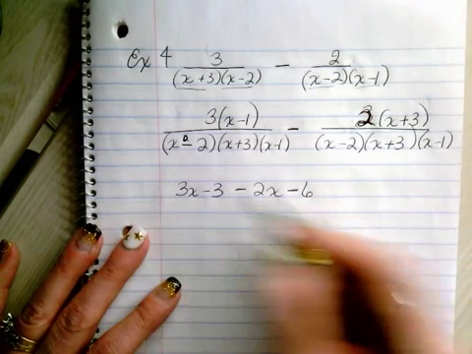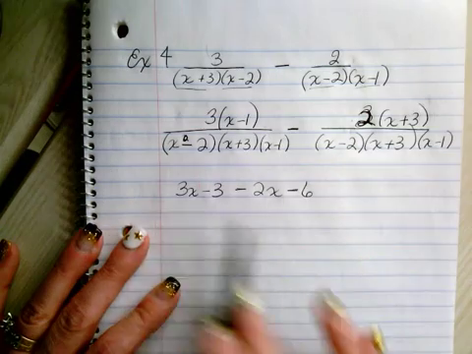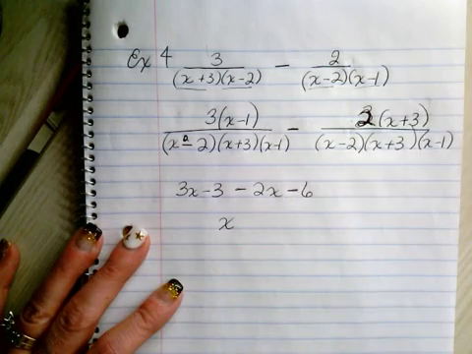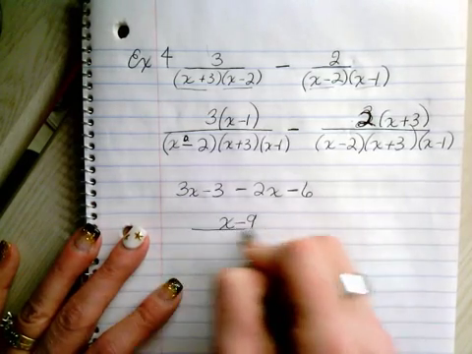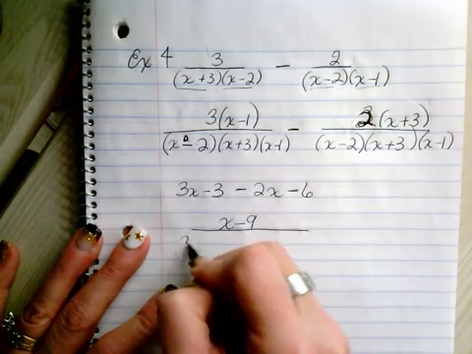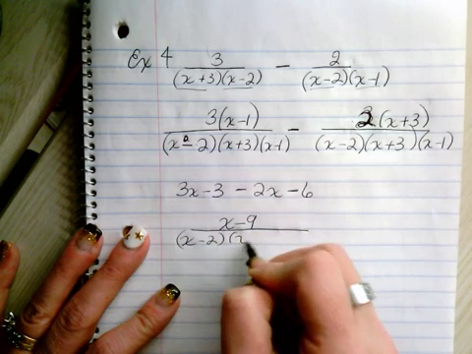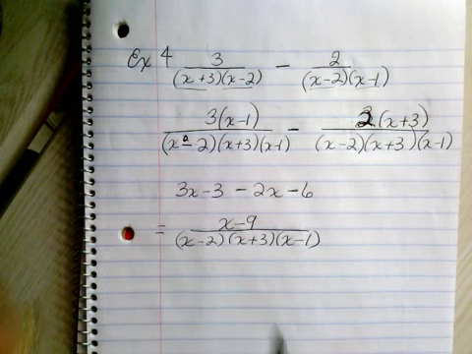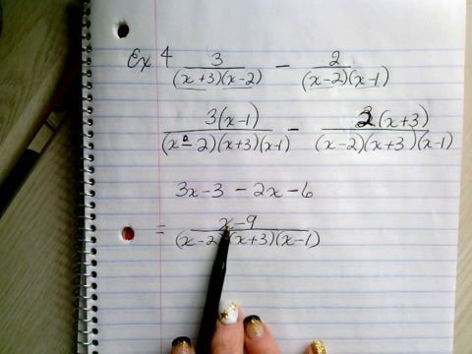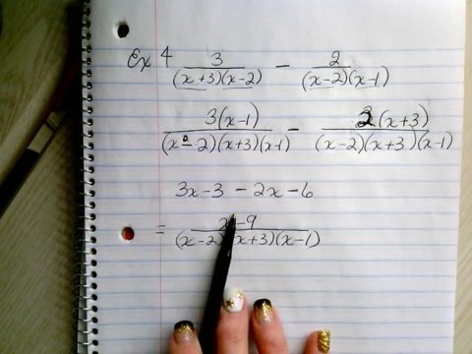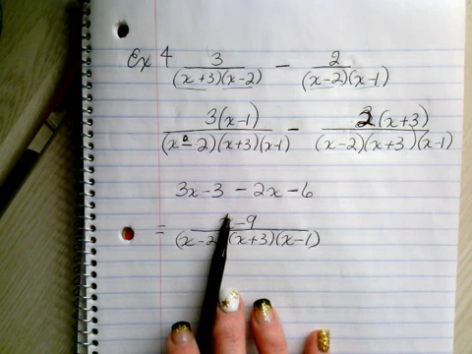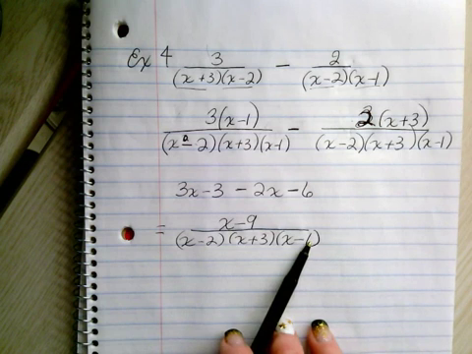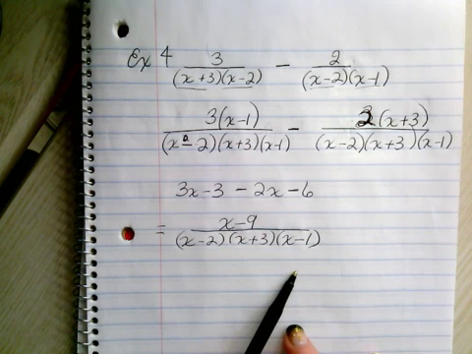All of that would get simplified. And I know I still have to deal with the bottom, but I'm going to go ahead and just make this x minus 9. All of that over these three factors. X minus 2, x plus 3, x minus 1. Can x minus 9 be factored further? No. If it was x squared, it could be. But it's not. It's just x. Any of these factorable? Nope. That's your final answer then.